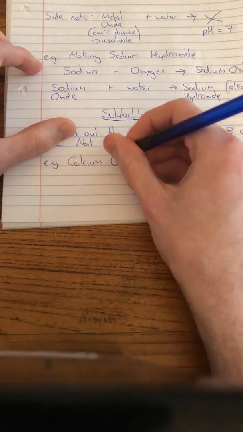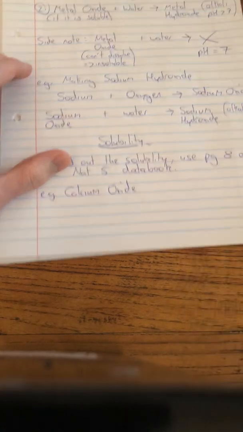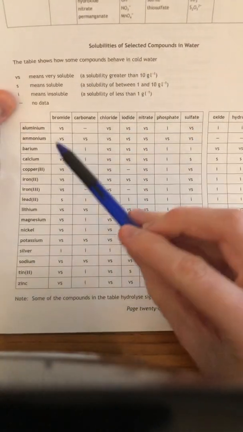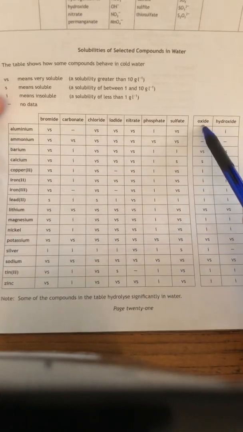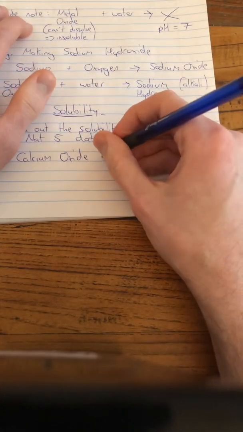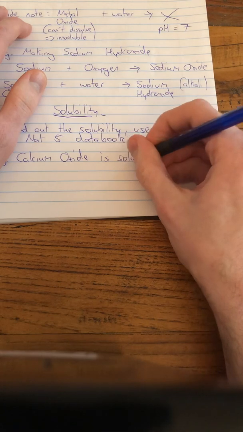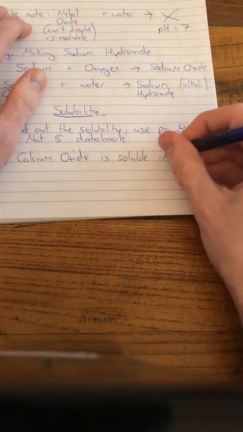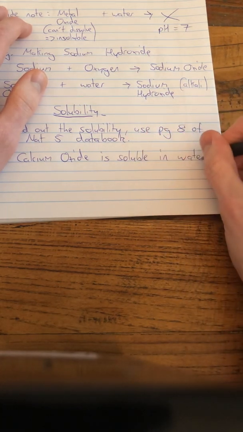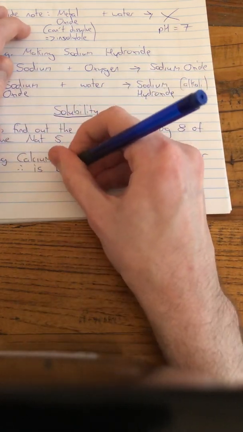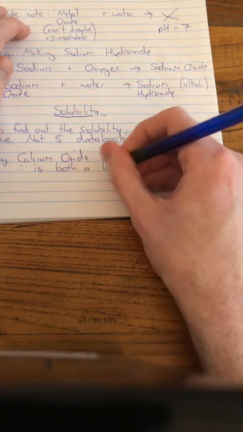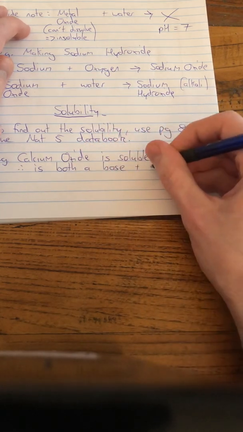Calcium oxide. Let's find calcium oxide. Calcium, go along to oxide. S means it's soluble. So calcium oxide is soluble in water, therefore it is both a base and alkaline.